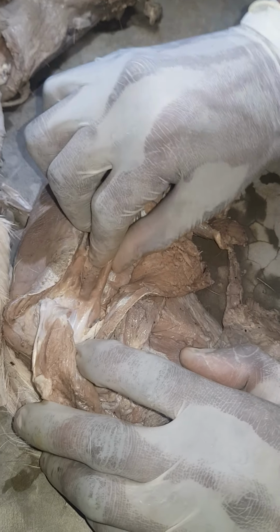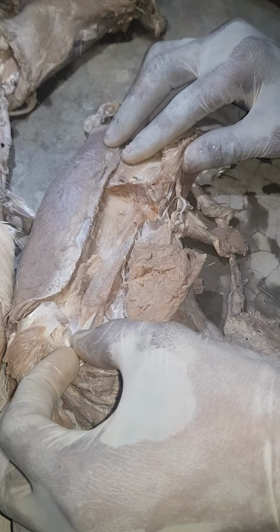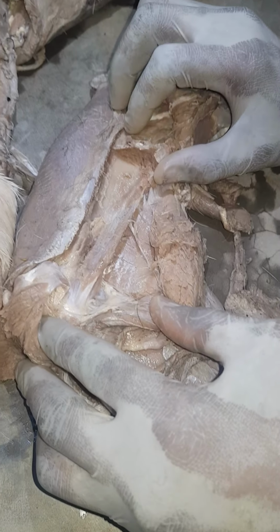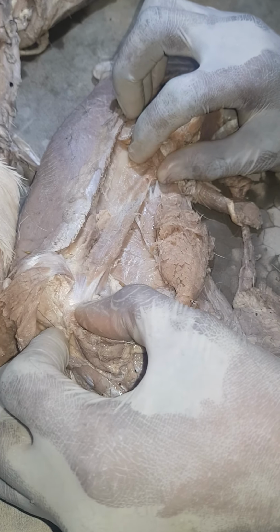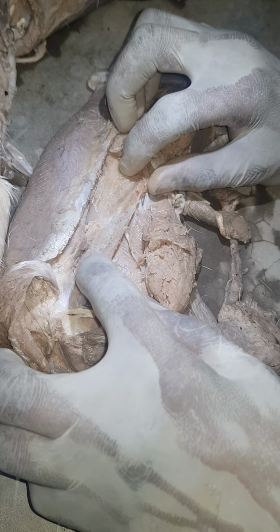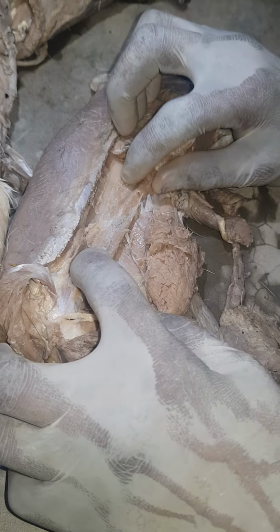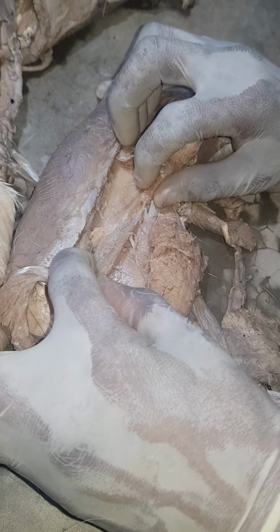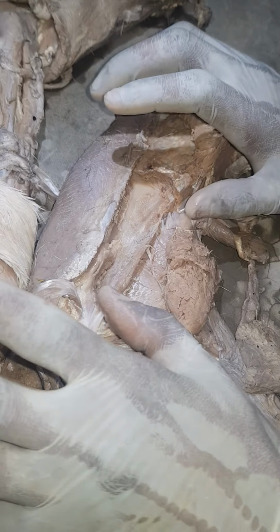The teres minor muscle originates from the infraglenoid tubercle, the distal half of the caudal border of the scapula, and it inserts on the teres minor tuberosity. The teres minor muscle is also innervated by the axillary nerve, and its main function is to flex the shoulder.